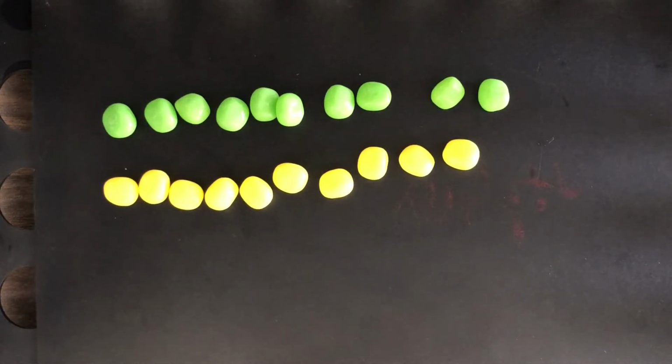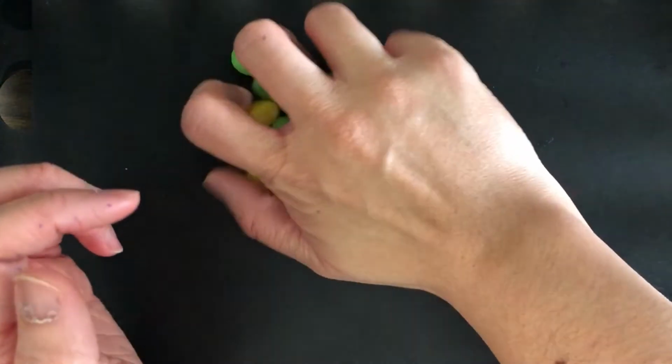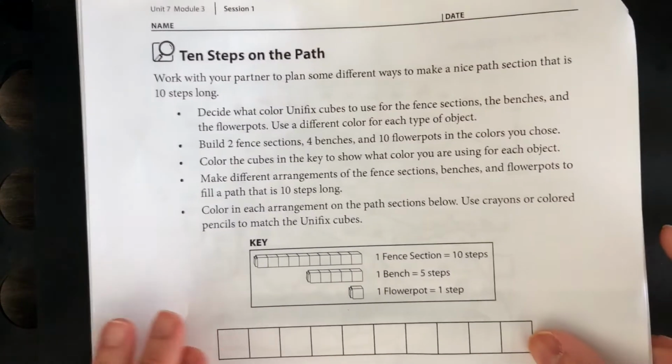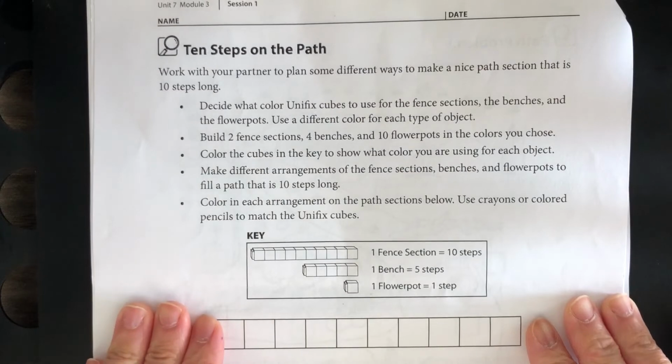All right, so what you're gonna do now is you're gonna look in your packet. I'm gonna move my jelly beans out of the way. And you're gonna find this page here, and it says 10 steps on the path.